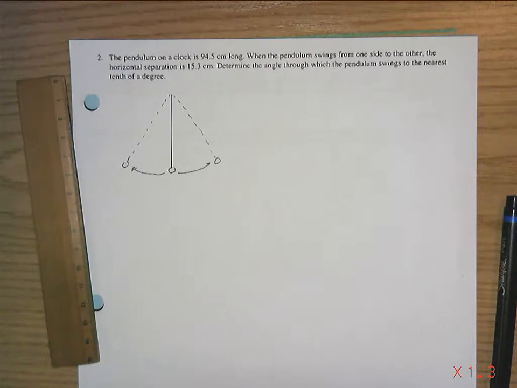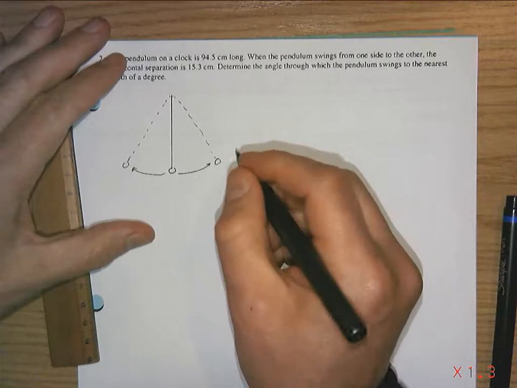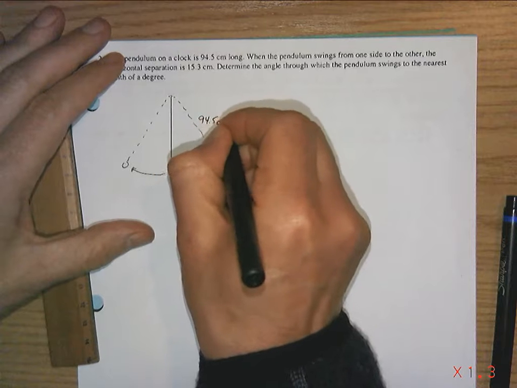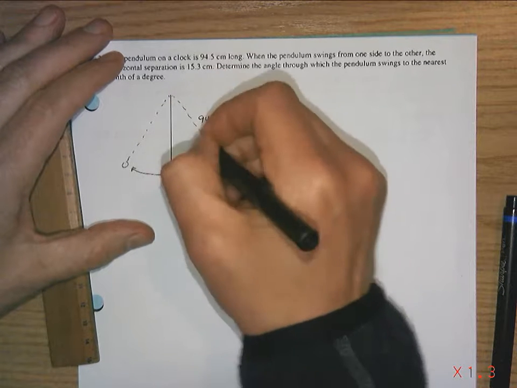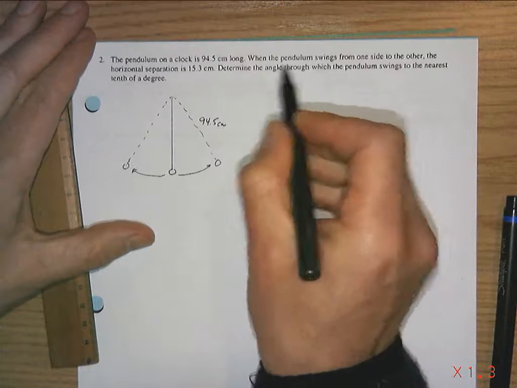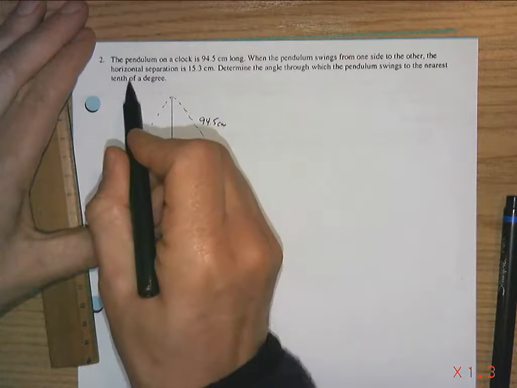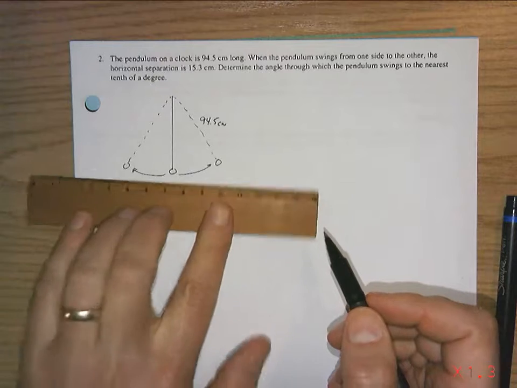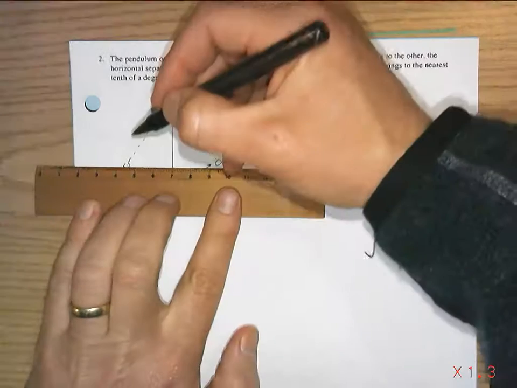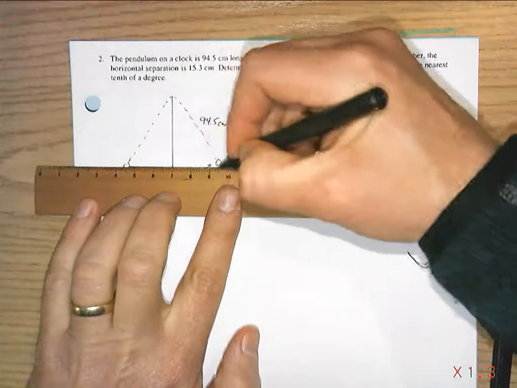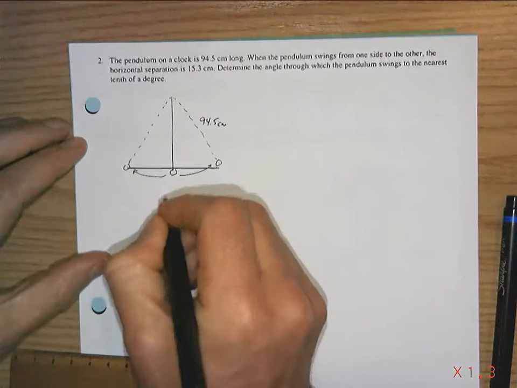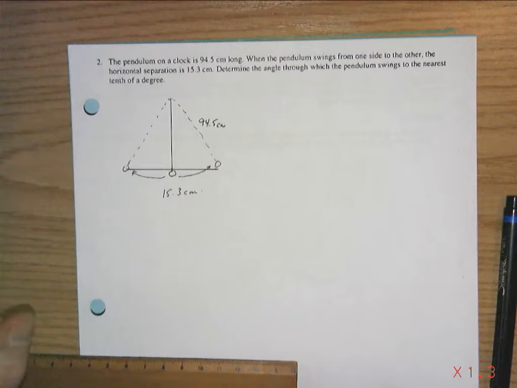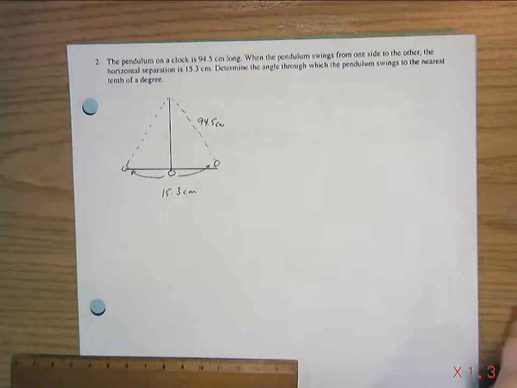So a pendulum clock is 94.5 centimeters long. So they're trying to say that this is 94.5 centimeters in length. That when the pendulum swings from one side to another, the horizontal separation is 15.3 centimeters. So when I swing right across, the horizontal separation between them is going to be 15.3 centimeters. Determine the angle through which the pendulum swings to the nearest degree.